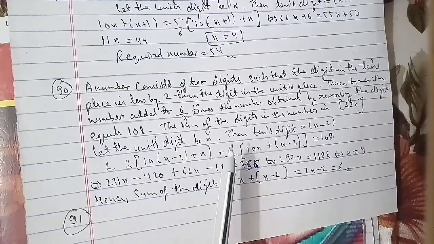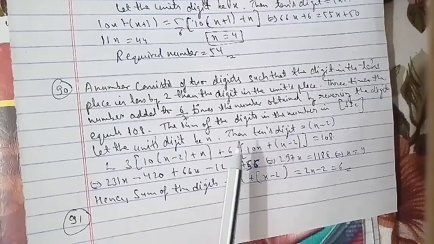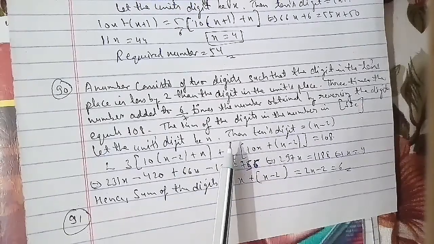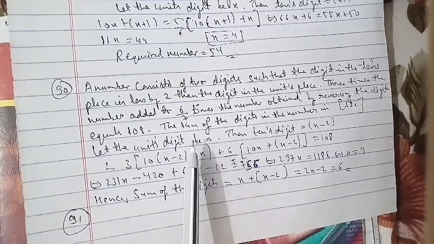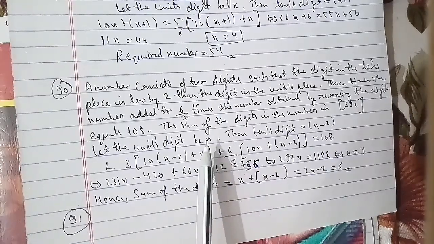The options for the same are 34, 52, 162, data inadequate, and none of these. We'll go ahead.